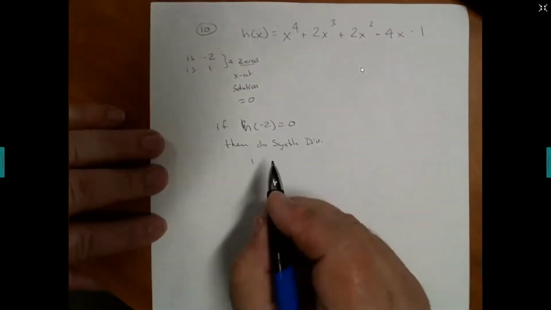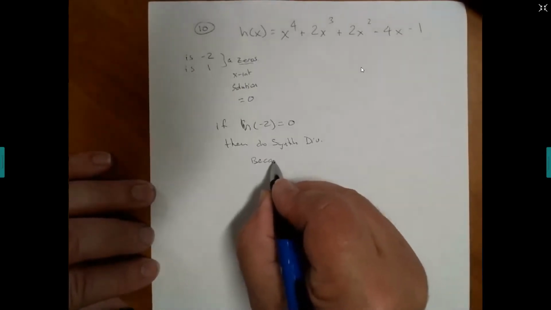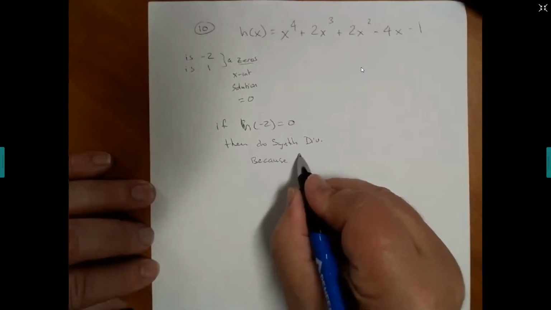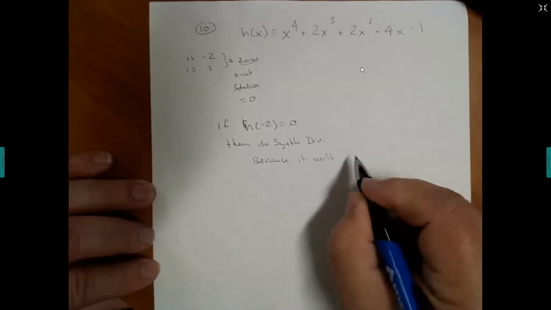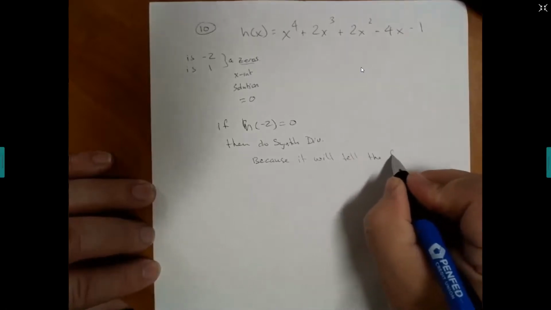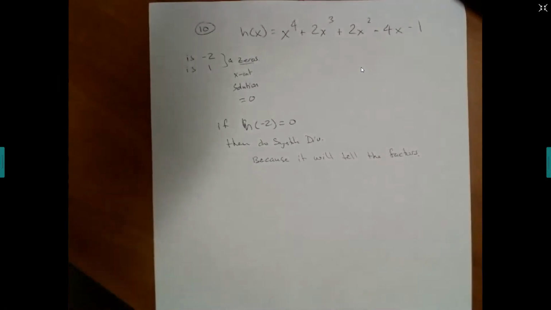Can anybody guess why? Well, because we need the factors. Yes, it will tell you. This is just a quick way to see if it's going to work.